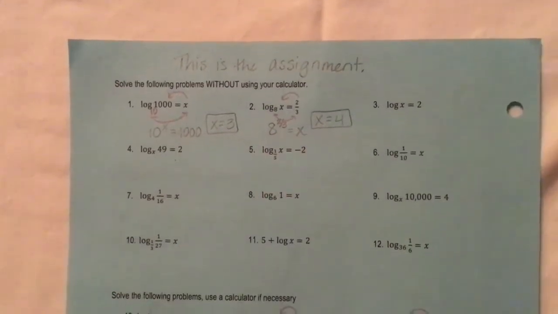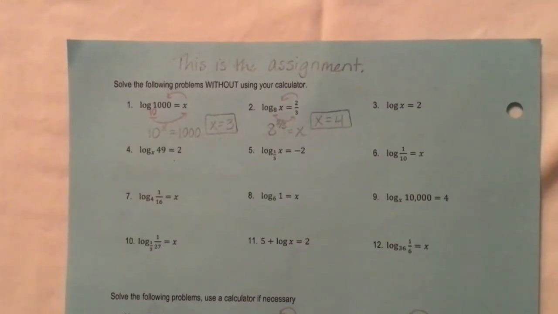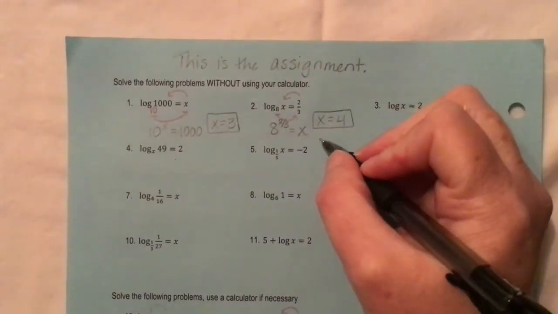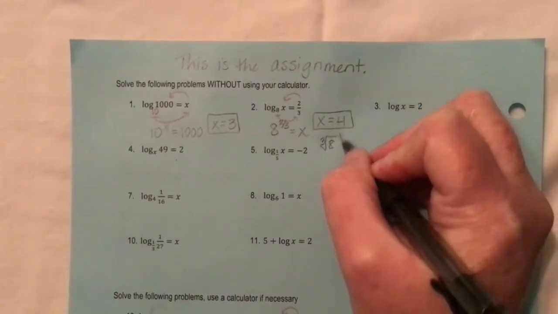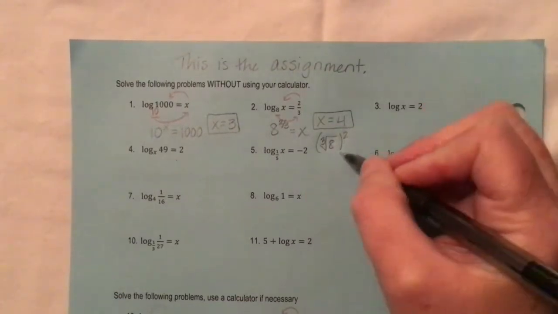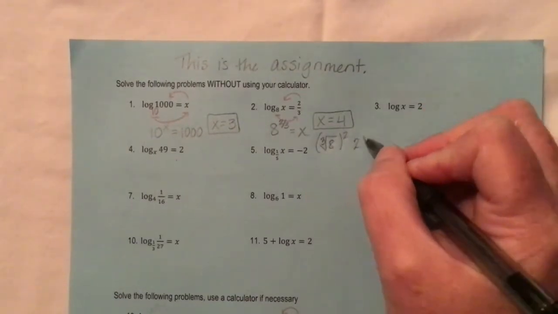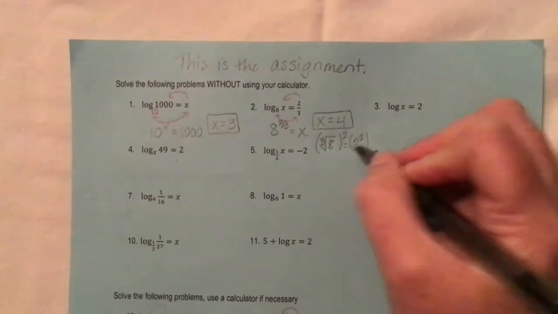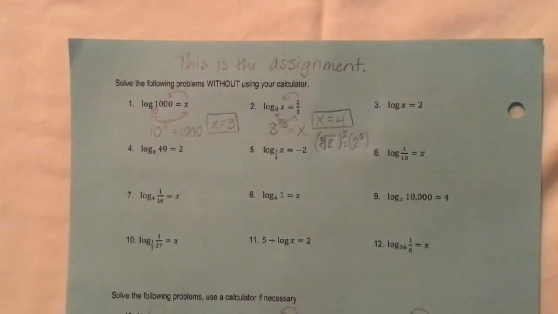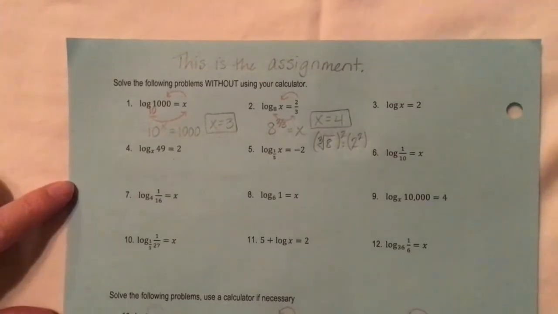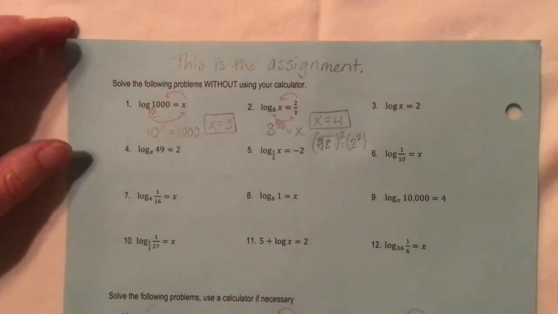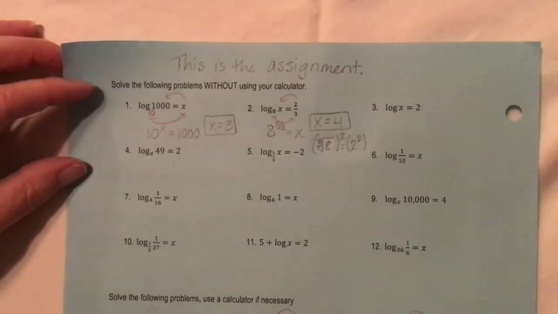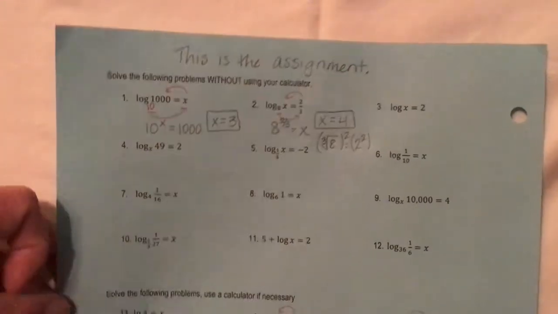Let me write that out actually, so remember that this is the cube root of 8 to the 2nd power, right? So the cube root of 8 is 2, to the 2nd power, which is then 4, right? So that's that. So you can work the rest of those out. Those are all ones that we've done before. You're just now getting log form first. So most of them will require you to put it in exponent form in order to solve it.